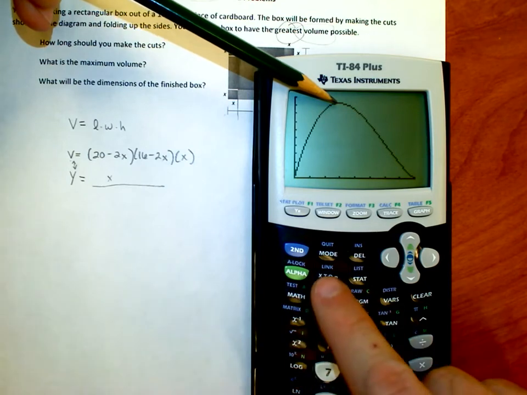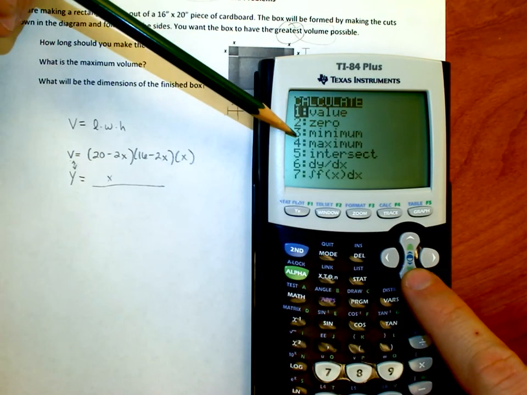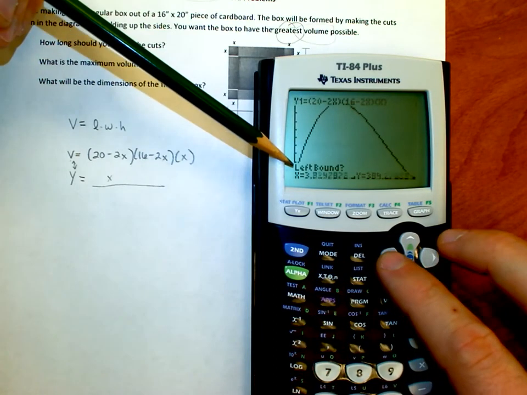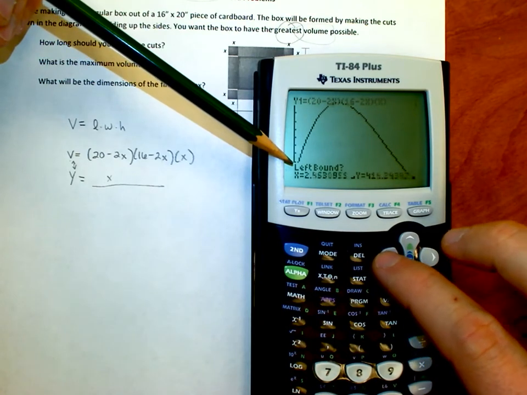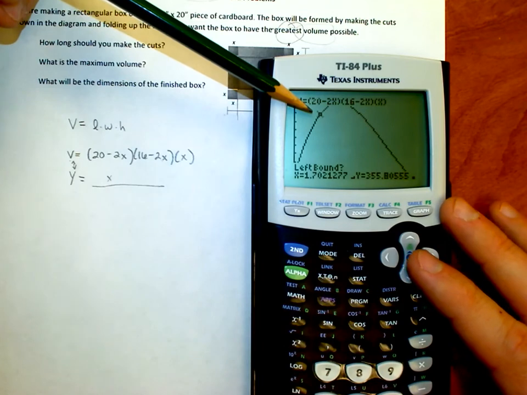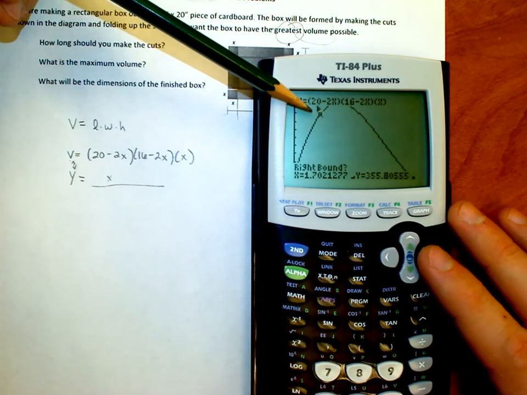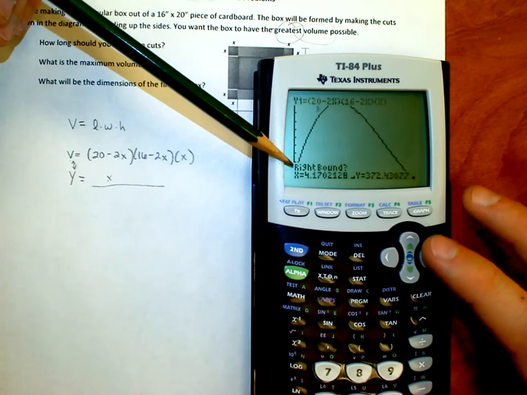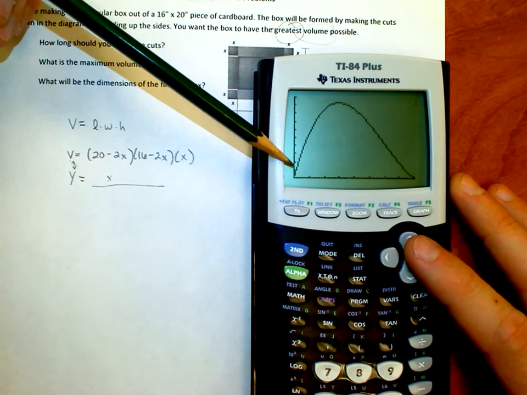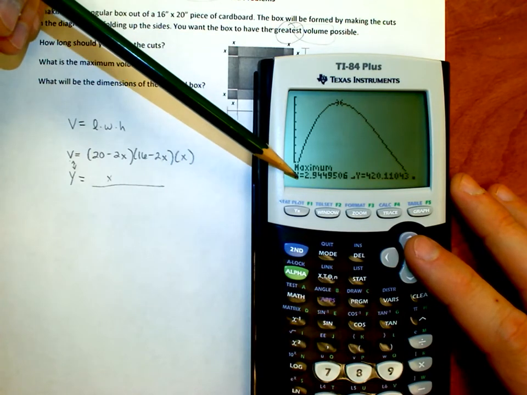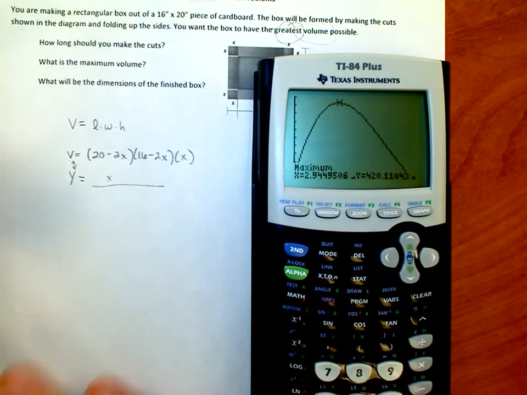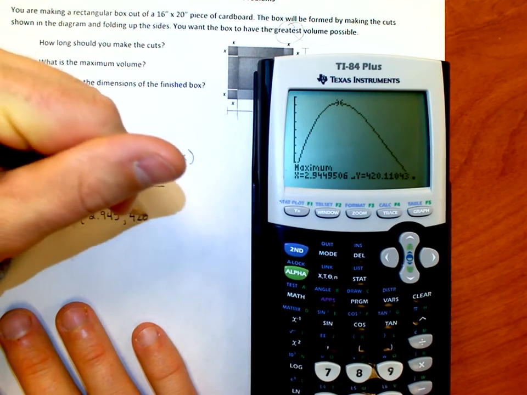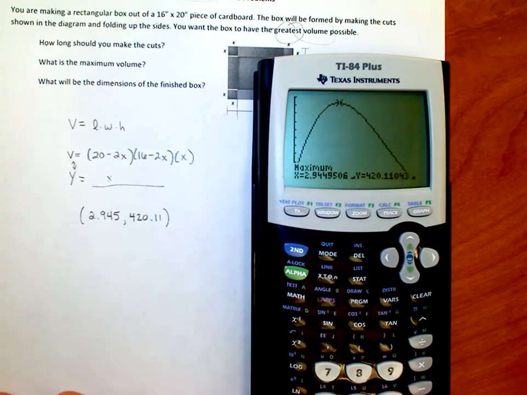And as you might recall, how to do that is I go to second, calculate, and I want to find the maximum. And it's asking me for boundaries right now, so my left boundary, where is the high point? Well, I'm going to scroll to the left of the high point. Doesn't matter how far, that's definitely left of the high point, so I'm going to hit enter there. Then it's going to say, click somewhere to the right of the high point. I'm going to click here. Guess, I always hit enter. The high point is located at 2.945 and 420.11. That's the max.